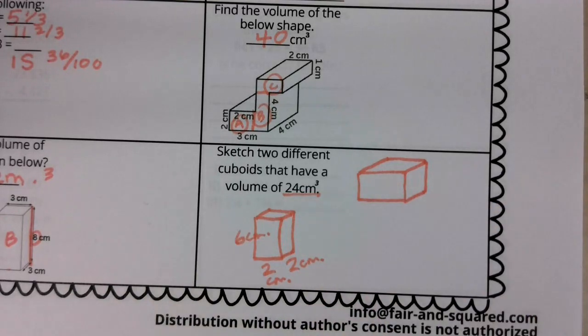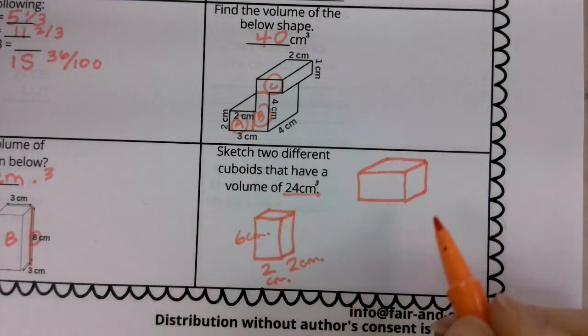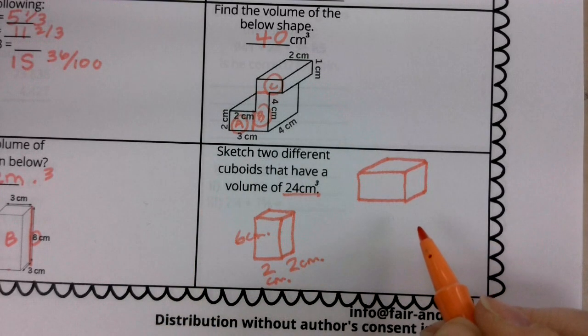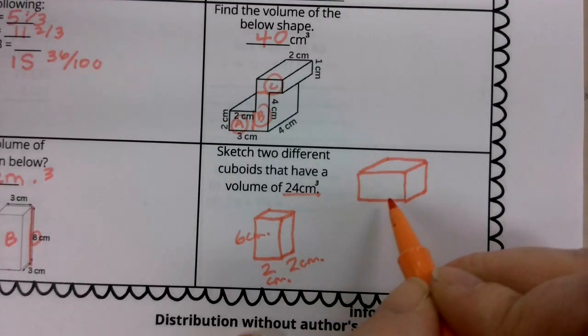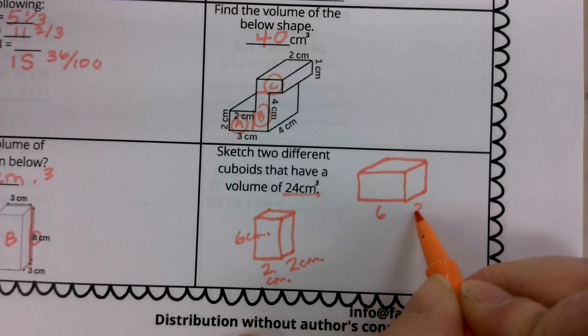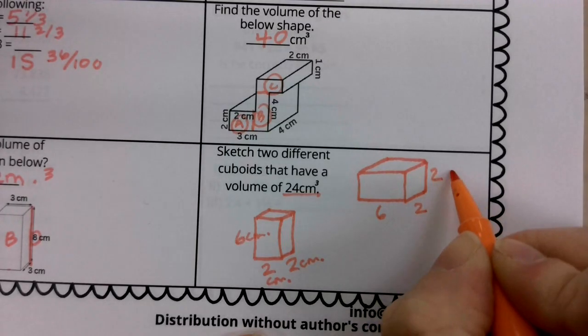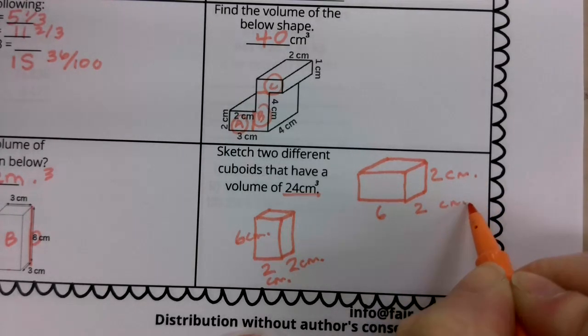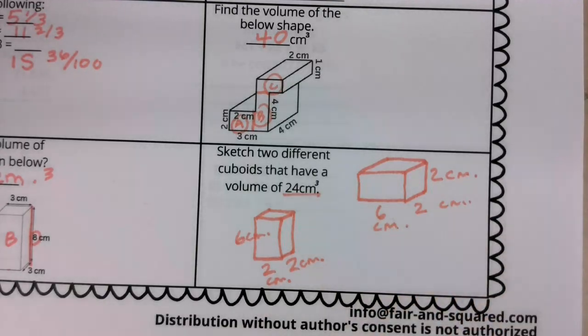Now let's take a look at this one and let's label it another way, right? Notice, guys, we could literally flip this on its side and the dimensions would be different. So instead of a height of 6, I could have a length of 6. I could have still a width of 2, but I could have a height of 2. And technically, that is a different prism, right? Now, again, boys and girls, that is not the only one.